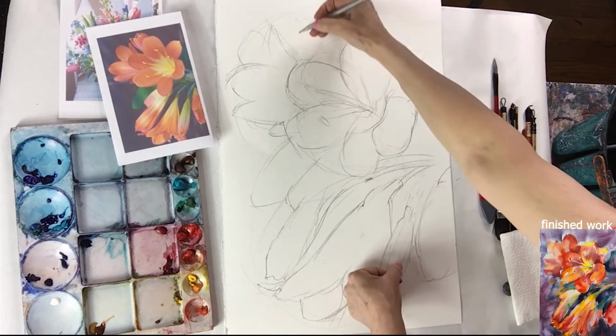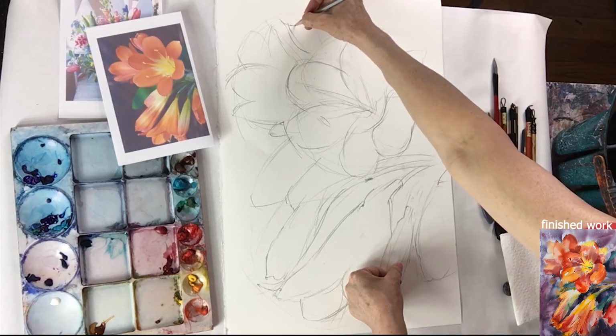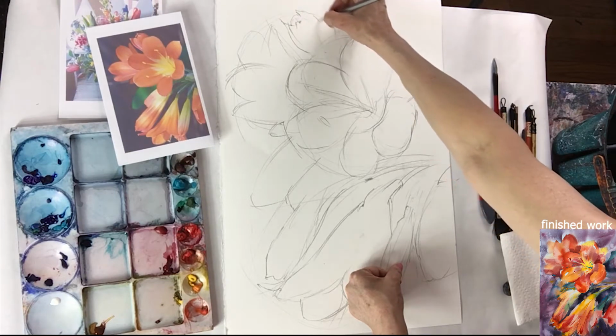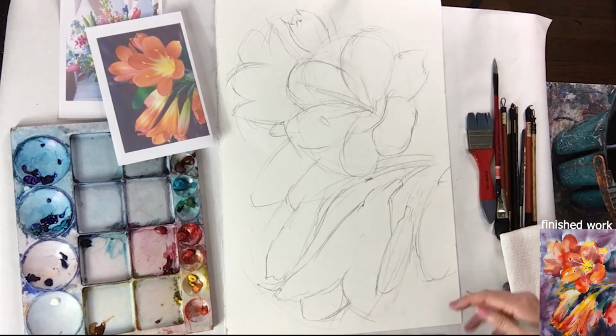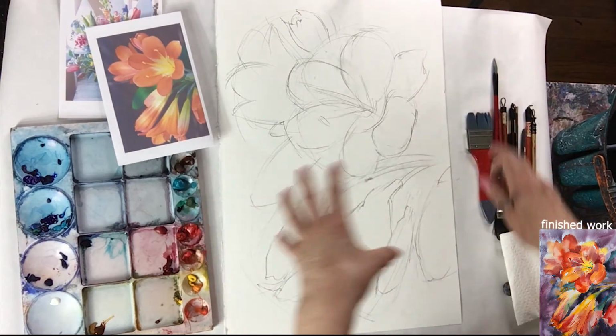So just very, very quickly, okay, pay attention to this. I like the different shapes. Each one has a very different shape. That is really interesting. Each one is a different shape of the same flower.